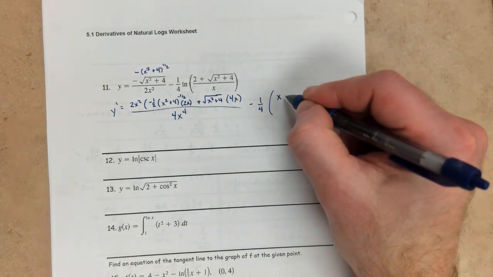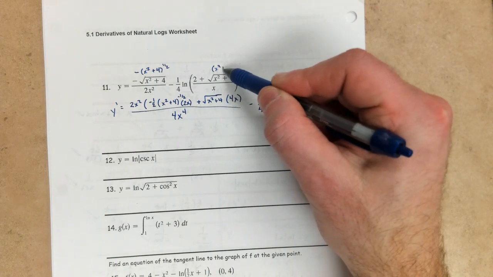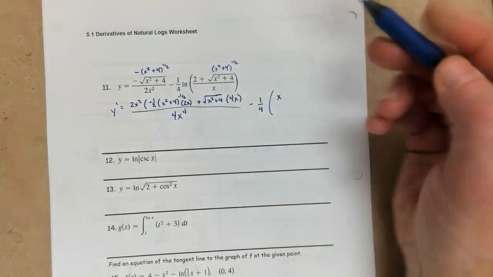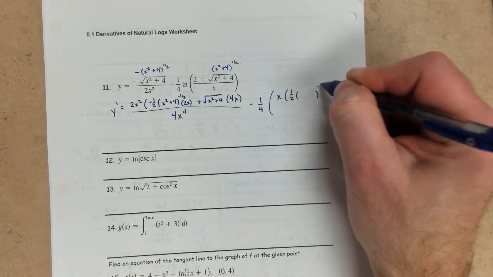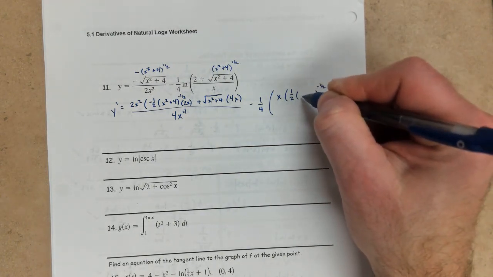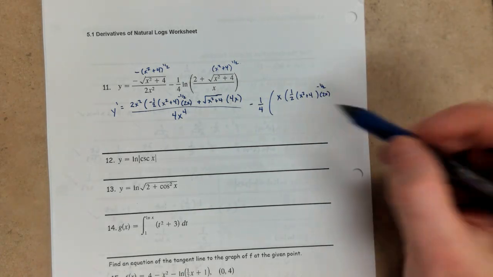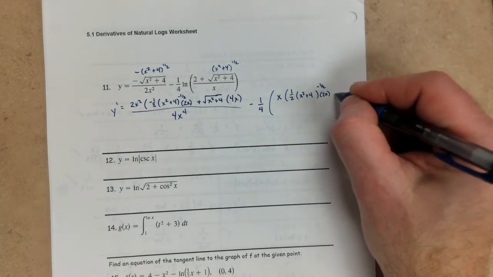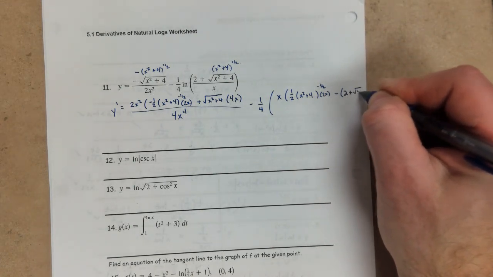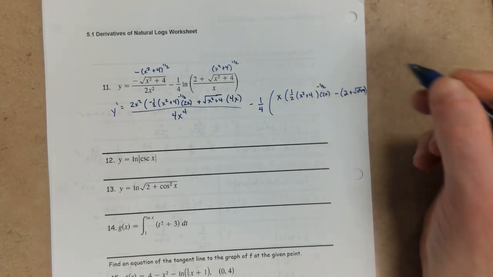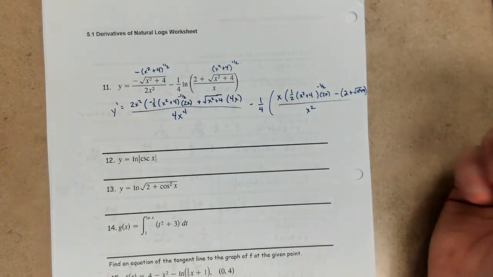So low times the derivative of the high. Again, this is going to be your x squared plus 4 raised to the 1/2. So pull the power down, reduce it by 1, leave the inside alone, and then multiply by the derivative of the inside. So that's your low d high minus high times the derivative of the low, and the derivative of the low is just 1, all over low squared.